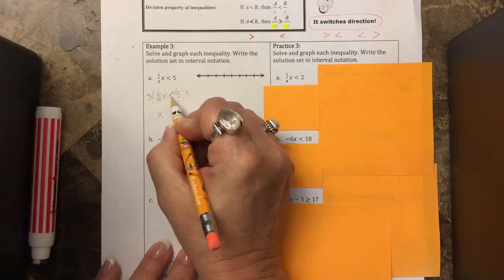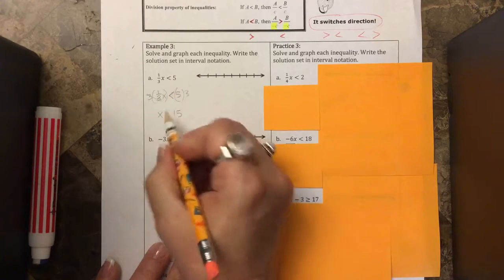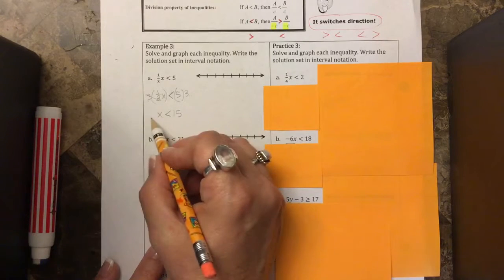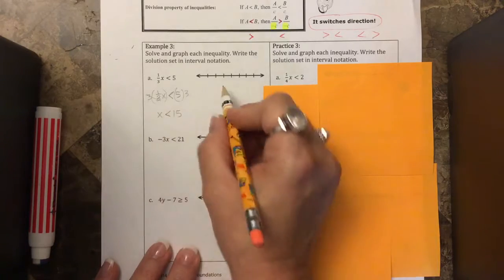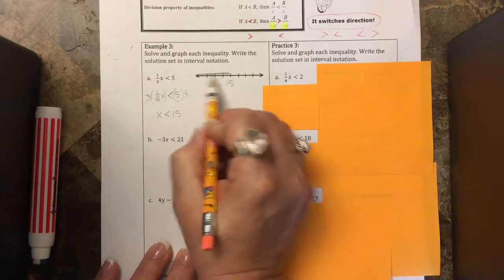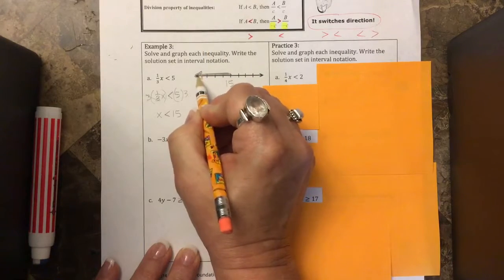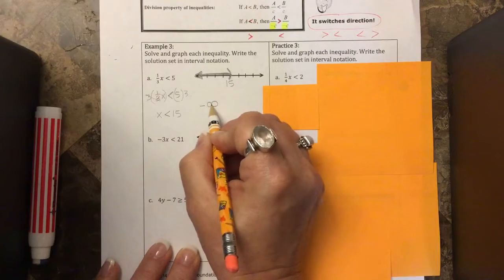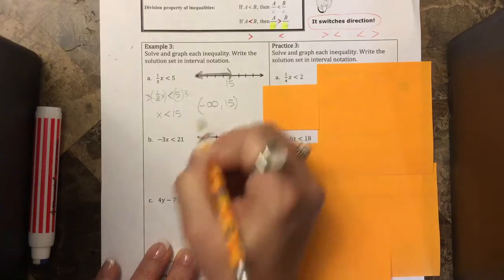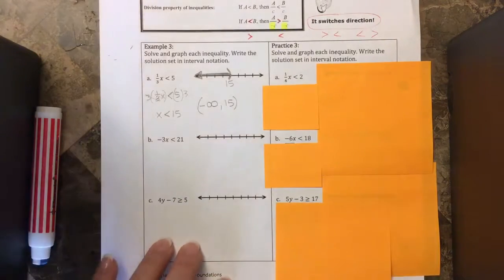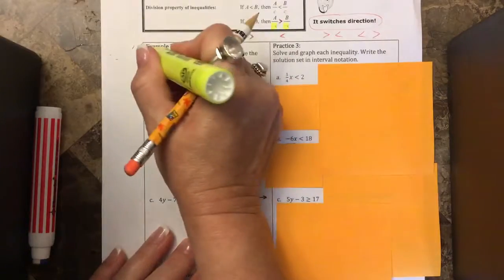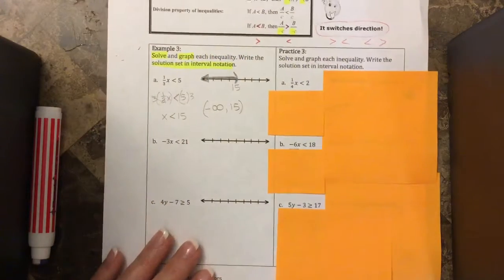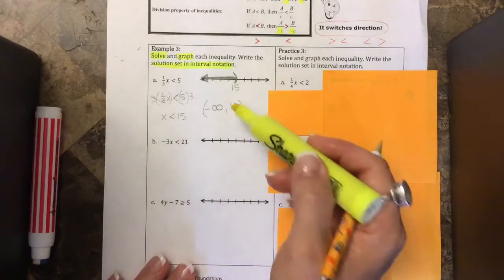Well, this was less than. We multiplied by a positive number, so nothing changed as far as my sign. So this tells me all the numbers that are less than 15, because 15 is bigger. So here's 15. All the numbers that are less than 15 are out here. Since there's no equal, this is a parentheses. So negative infinity is the lowest, 15 is the highest. They both have parentheses. Notice that this problem has 3 parts. It tells you to solve it, graph it, and write your solution set in interval notation. 3 parts: solving, graphing, interval notation.